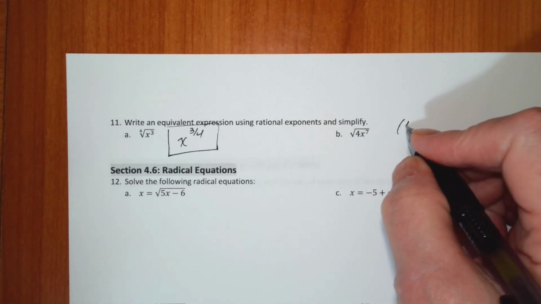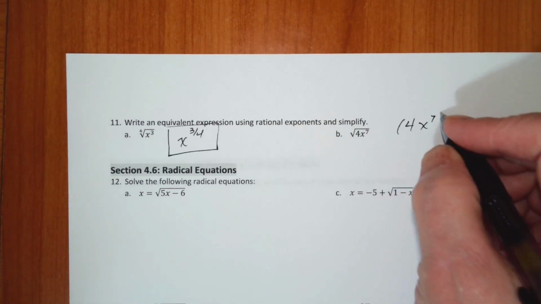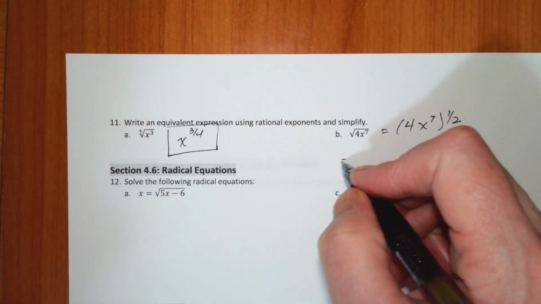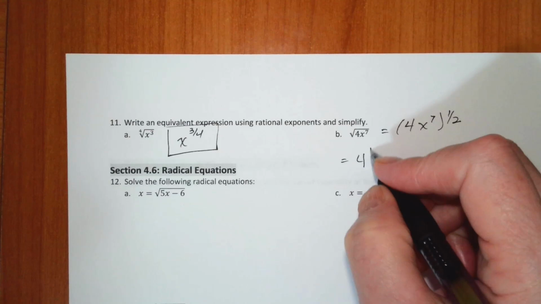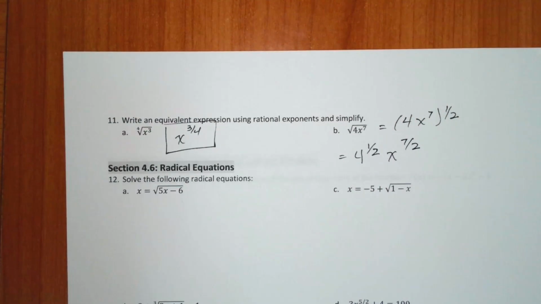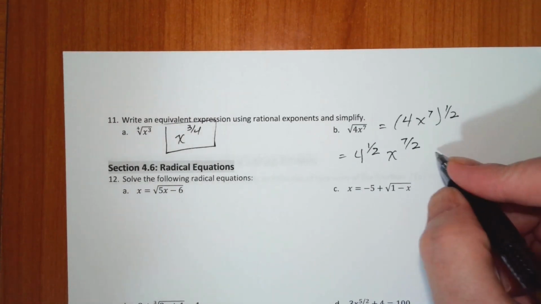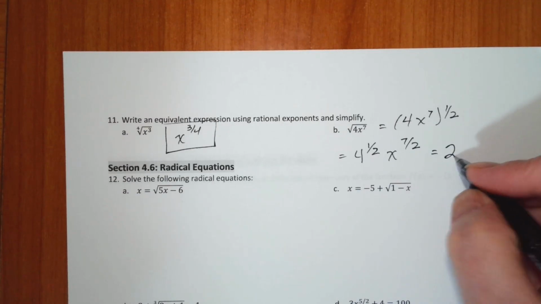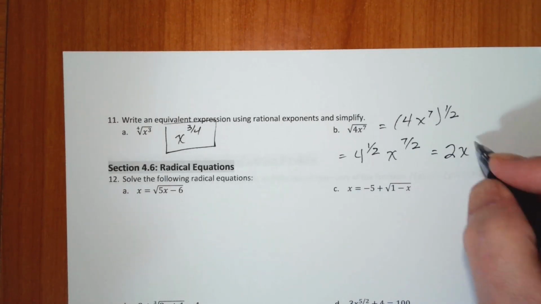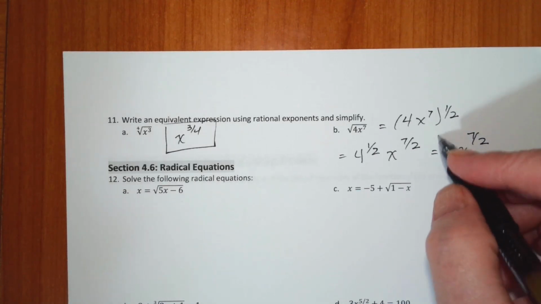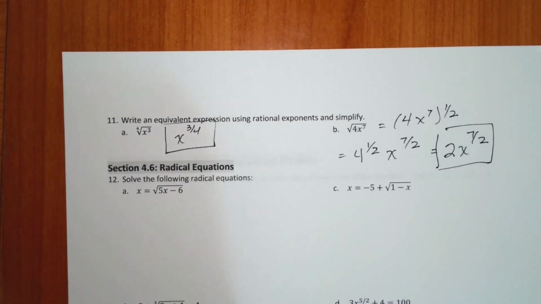This means 4x to the 7th to the 1/2, which is 4 to the 1/2, x to the 7/2 when I multiply those exponents. Well, 4 to the 1/2 is 2, and I'm left with x to the 7/2. And I'm done. Yay.